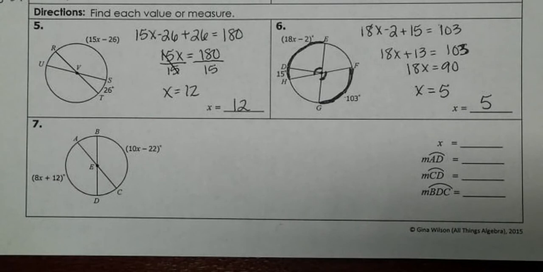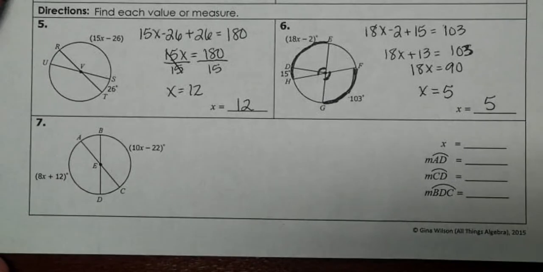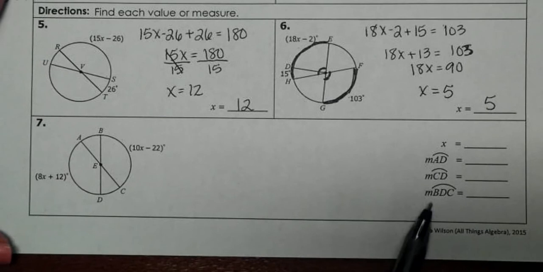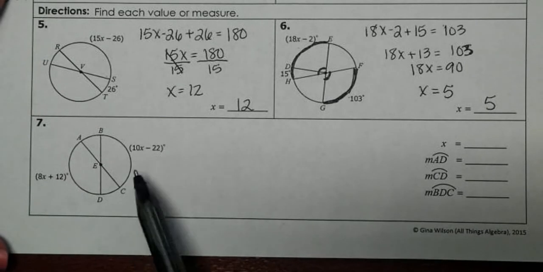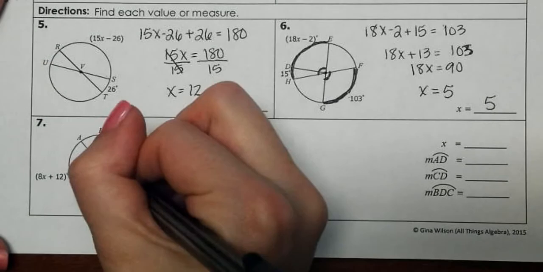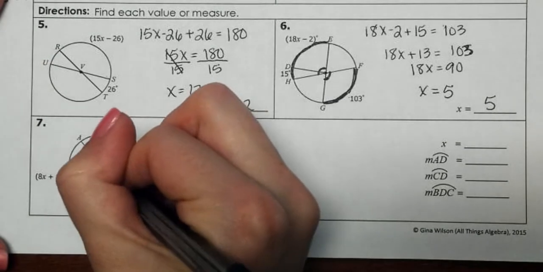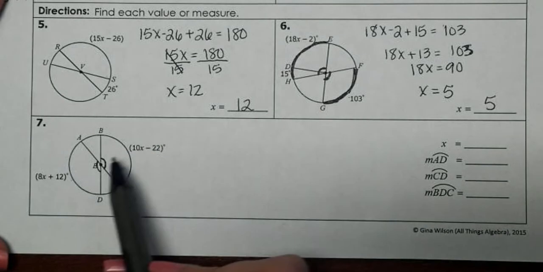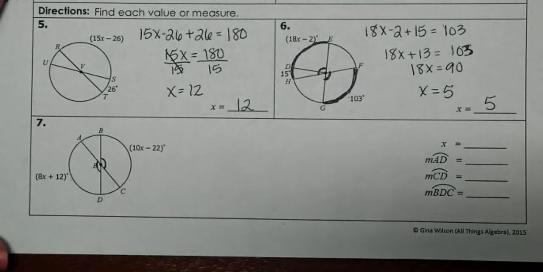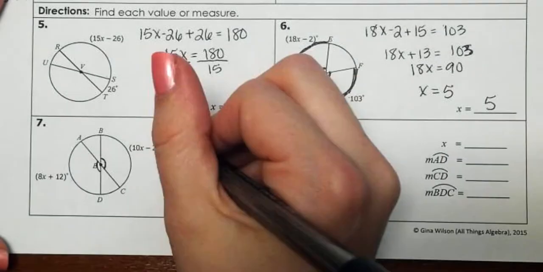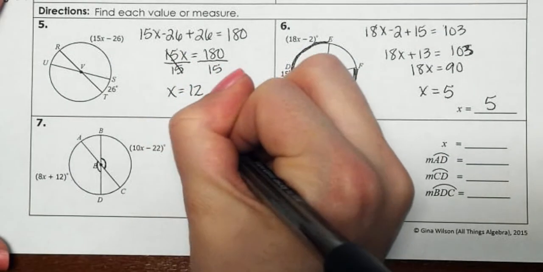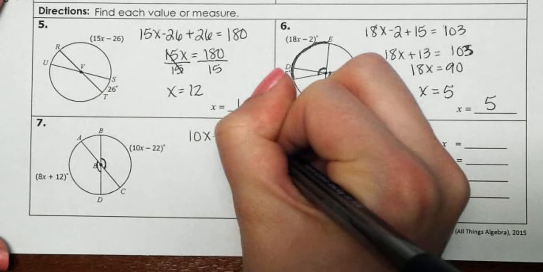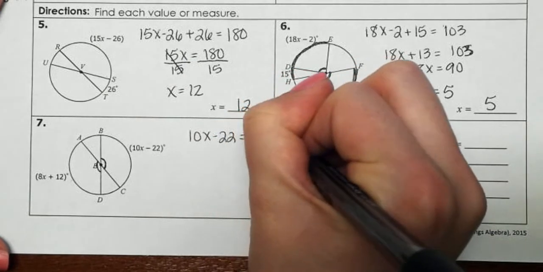Okay, so let's look at number 7. We're going to find x first, and then we can plug it in and find our missing arc measures. So these arcs, their angles are here at the center, and they're vertical angles. So that means the arcs are going to be congruent, so we can set these arcs equal to each other. So I'm going to have 10x minus 22 equals 8x plus 12.